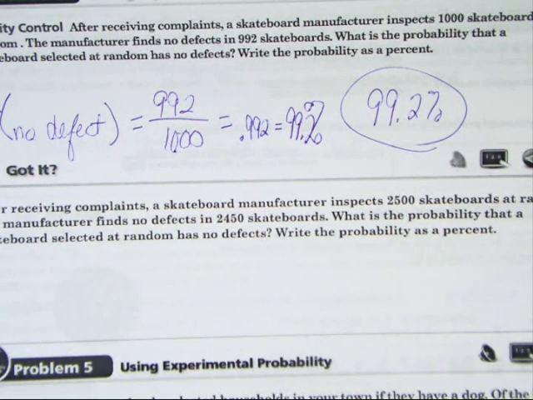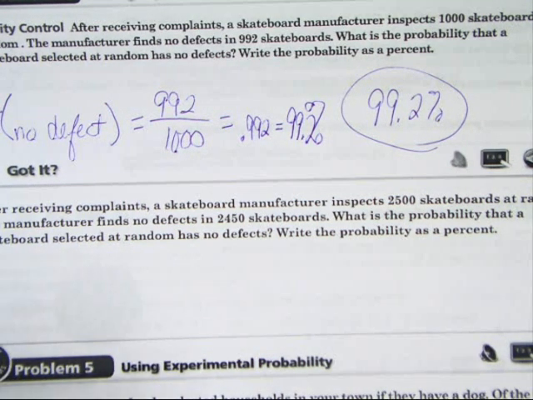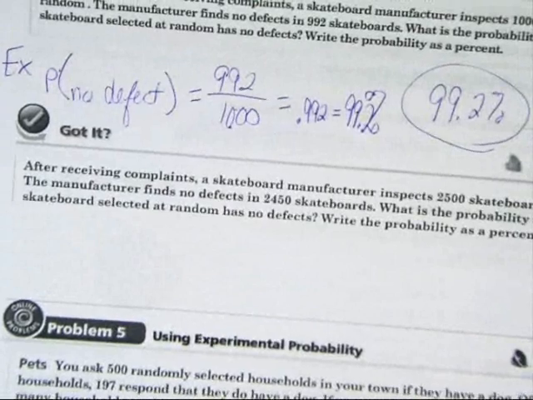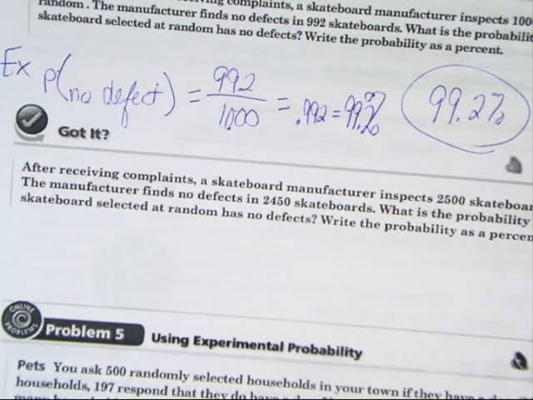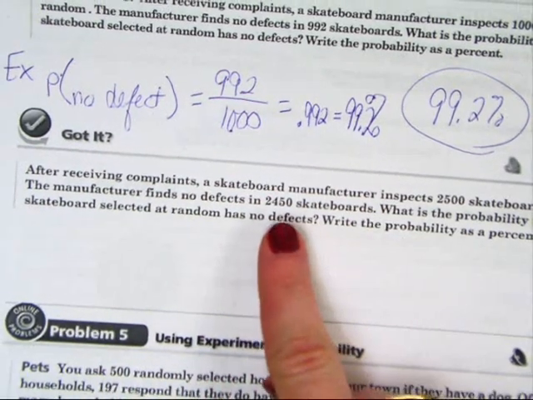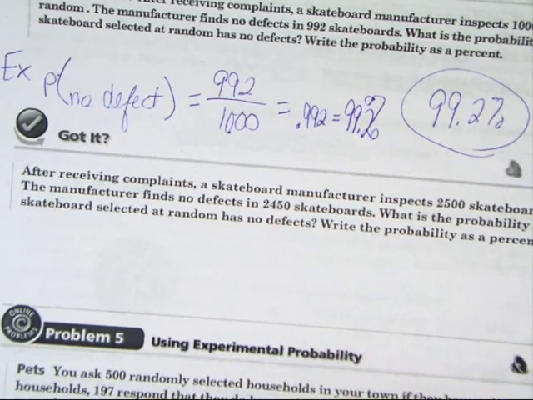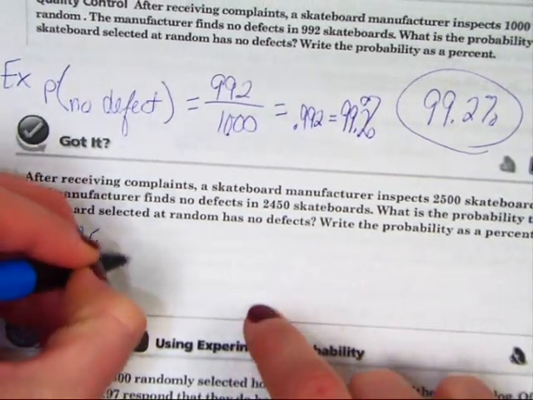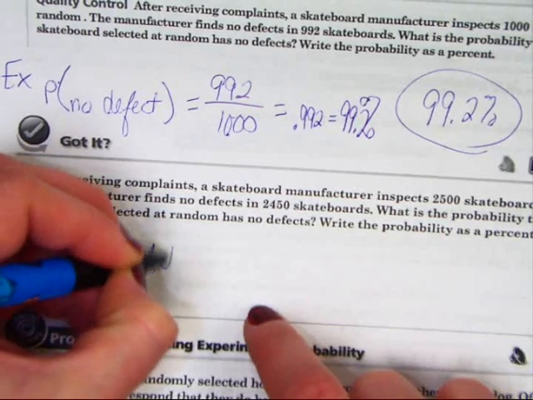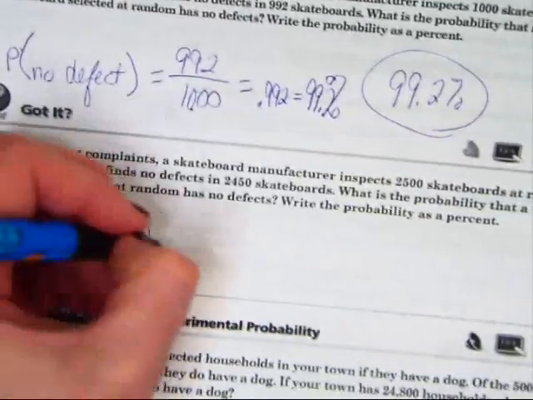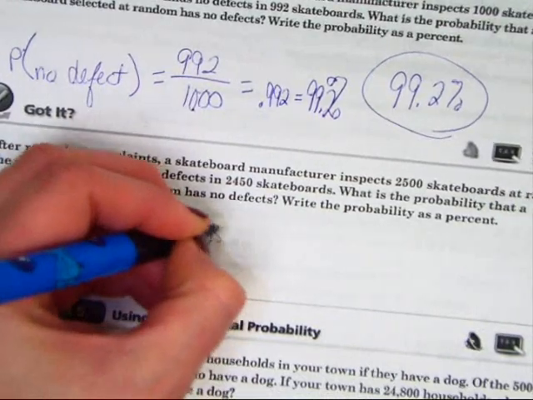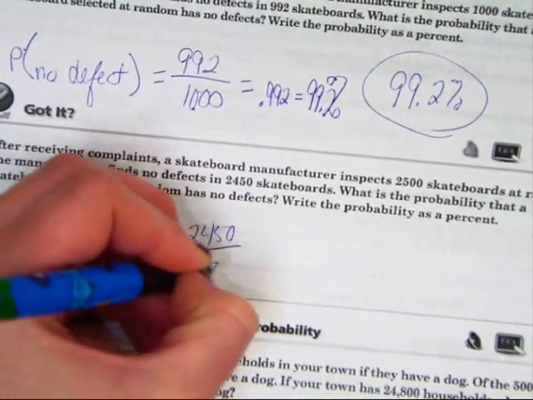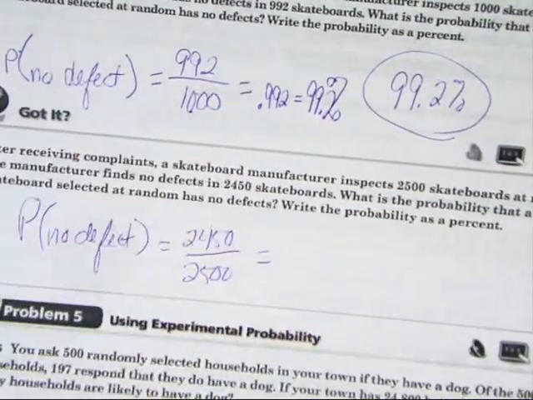Next, you have one more. You've got another skateboard company. And this time they're going to select 2,500 and they find that 2,450 of them have no defect. So this time, what's the experimental probability of no defect? Same thing as above. You're going to put 2,450 over 2,500. You're going to get a decimal.